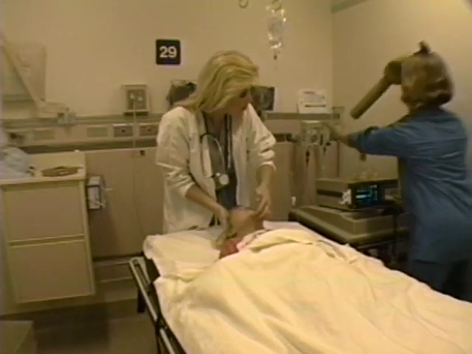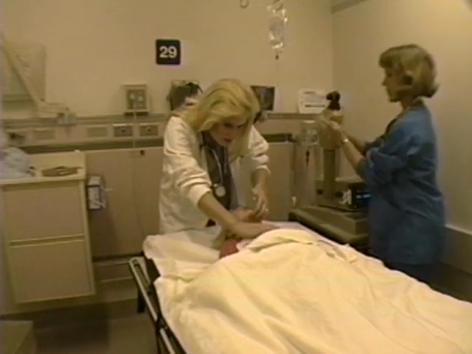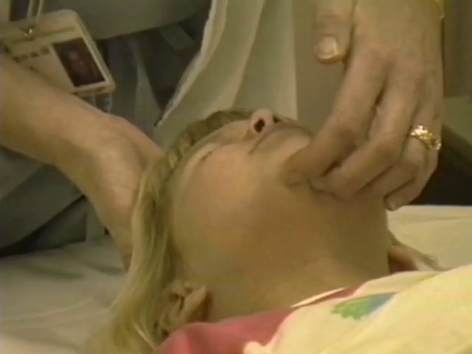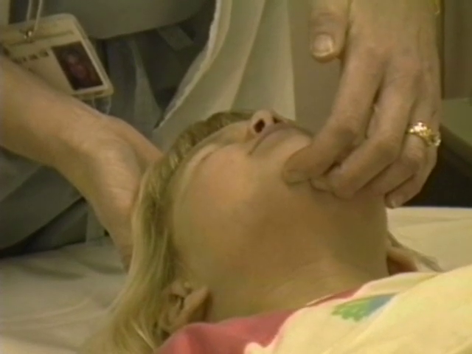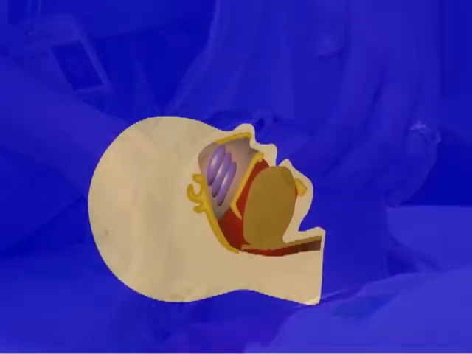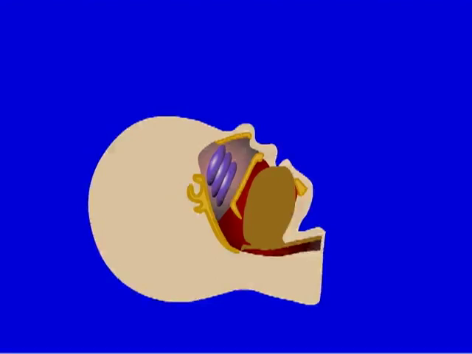The following maneuvers assume no cervical spine injuries. If cervical spine precautions are needed, use jaw thrust only and maintain a stable head and neck position. With the head in a relaxed and flexed position, the tongue and soft tissues tend to collapse over the larynx and cause obstruction. The oral, pharyngeal, and laryngeal axes are not aligned.